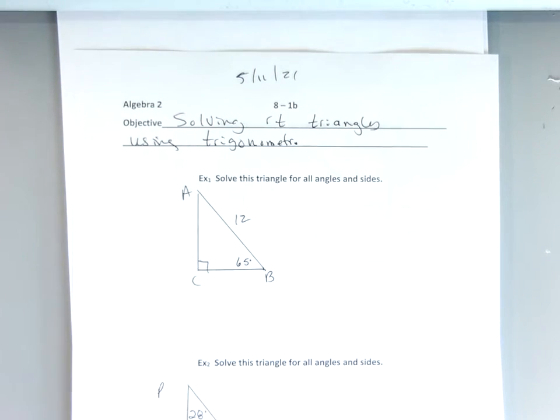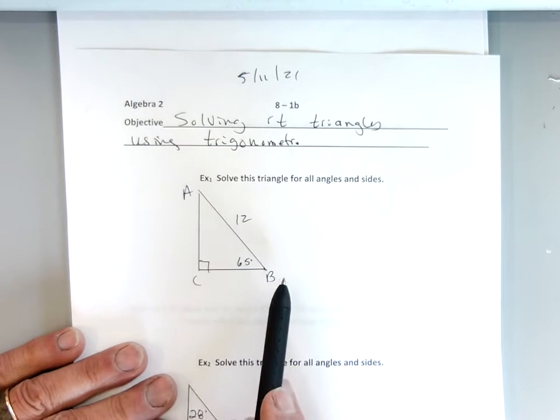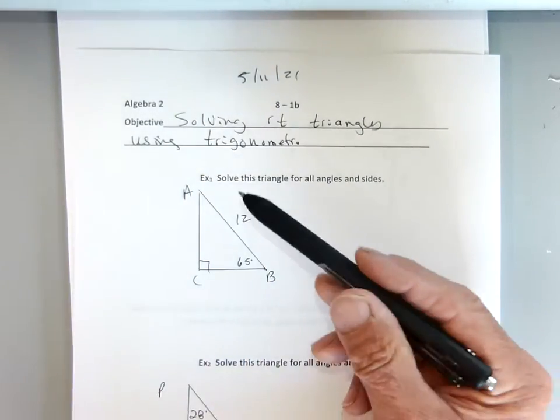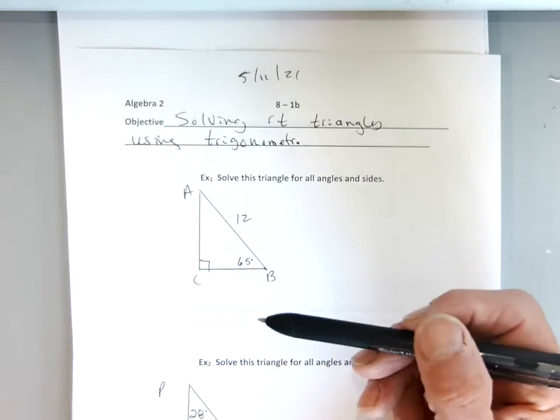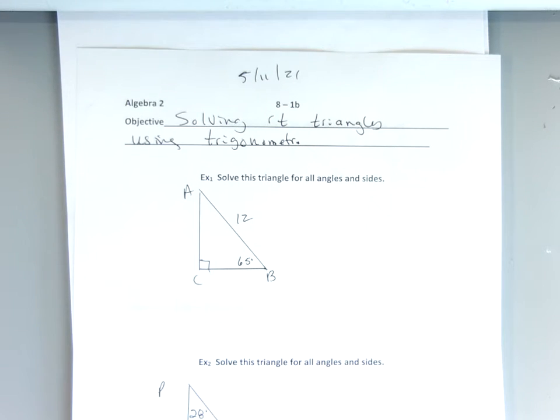So, tons of applications, right? For instance, this could be a boy standing right here, and this could be a line attached to a pole, right? And we know the line is 12 feet, but we don't know how tall the pole is, right? So what we can do is solve this. So the first thing, always start with the angle, okay? Always start with the angle.